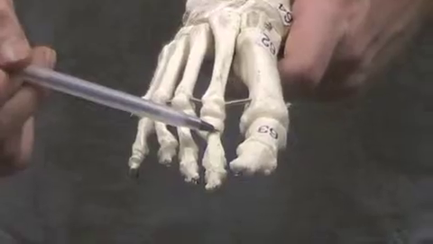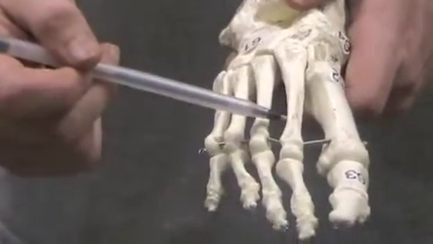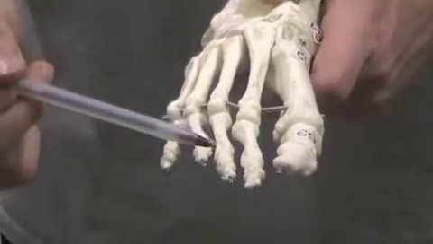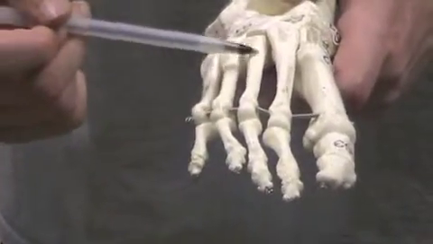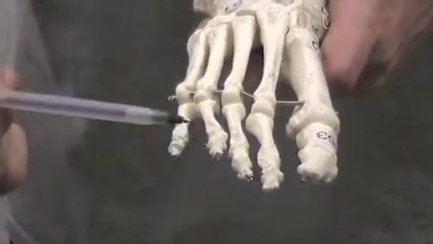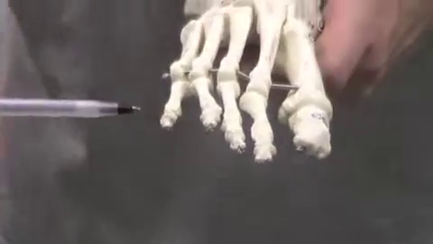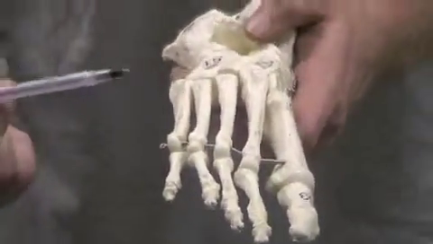And then we have proximal, middle, distal phalanxes of tarsal 2, proximal, middle, distal phalanxes of tarsal number 3, proximal, middle, distal of tarsal number 4, and then proximal, middle, distal phalanx of number 5.